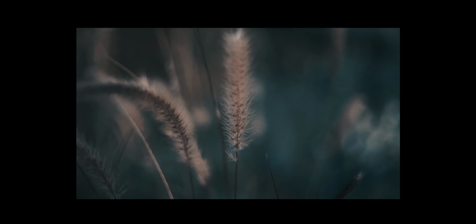So I'm going to show you two photos. First, which is taken in a higher aperture, and the next, which is taken in a lower aperture.